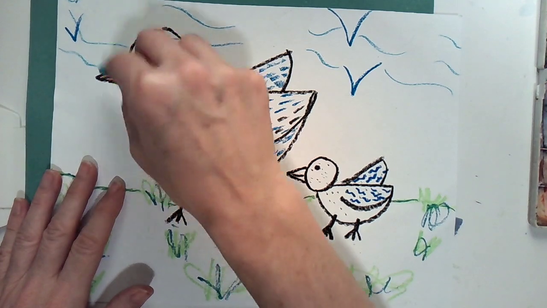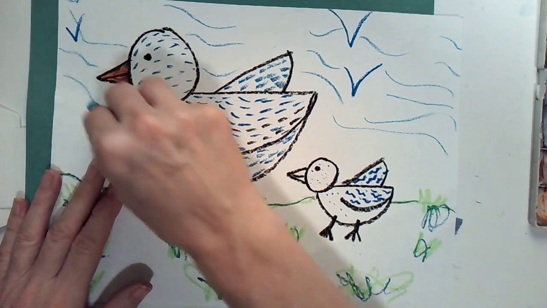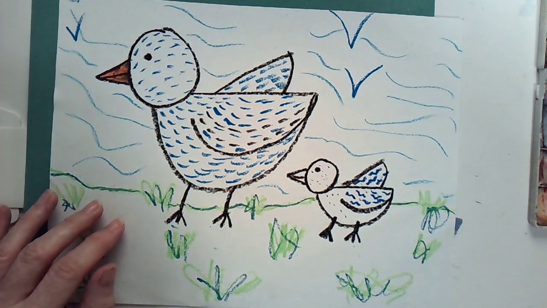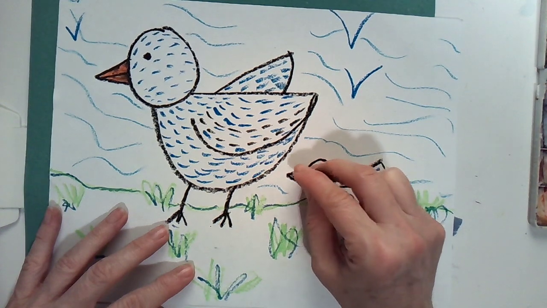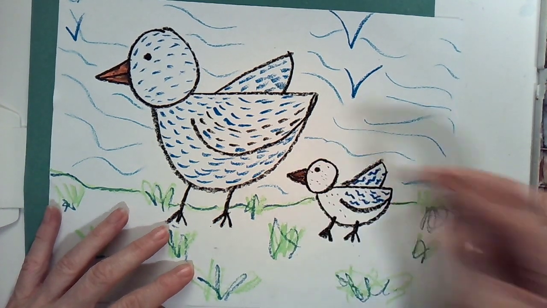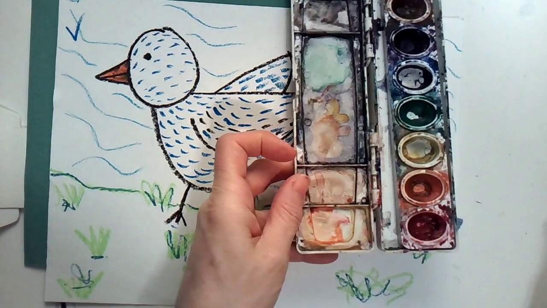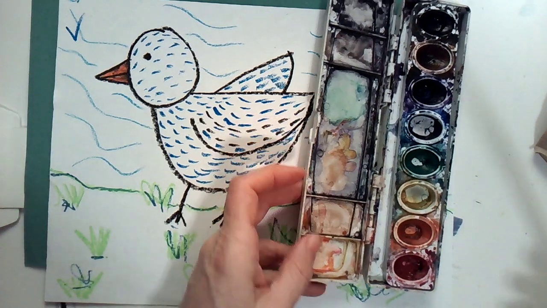I want to draw some lines in the sky, just showing movement. And I want to color the beak of the baby bird. Now I'm ready for my watercolors. So I'm going to go ahead and get my brush and my paints. I'm going to start with my bird colors.